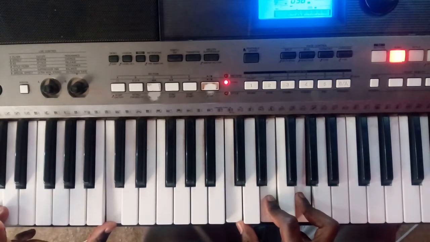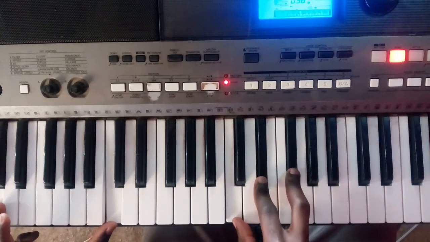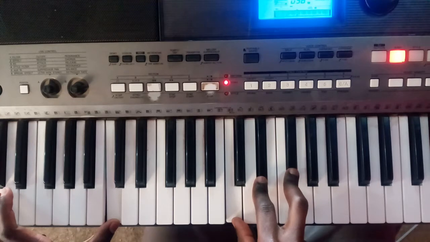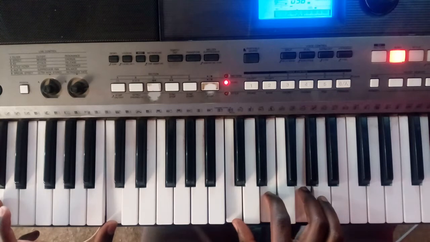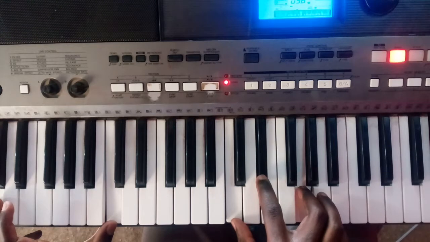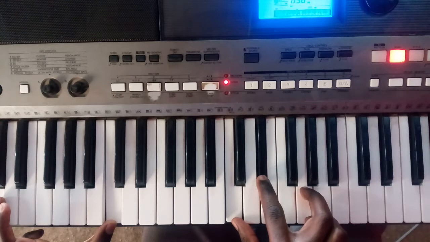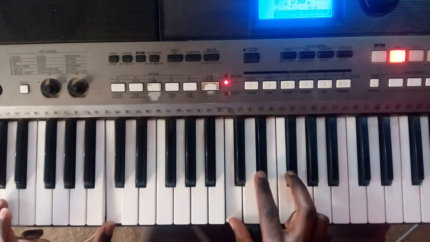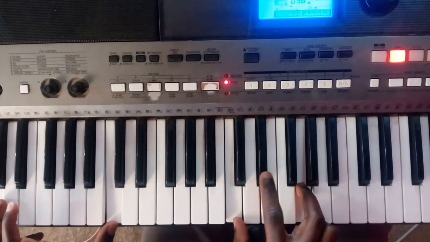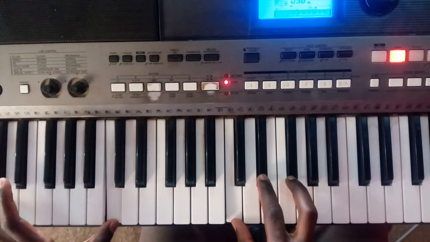So this is the C major chord, C minor chord, C diminished chord. If you are very careful, the trick is very simple. On C major, this is the third degree. So you just lower the third degree, you have a C minor. For you to get a C diminished, you lower the fifth degree and the third degree. So that's a C diminished. So C major, lower the third, C minor, lower the third and the fifth, C diminished.